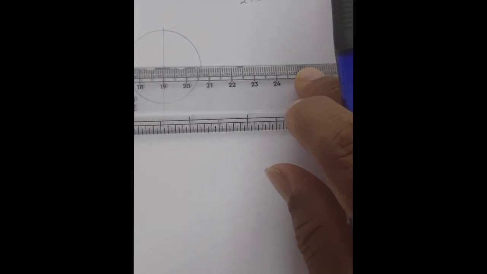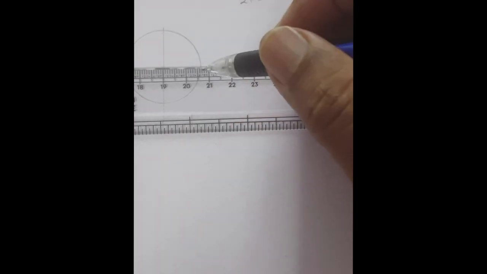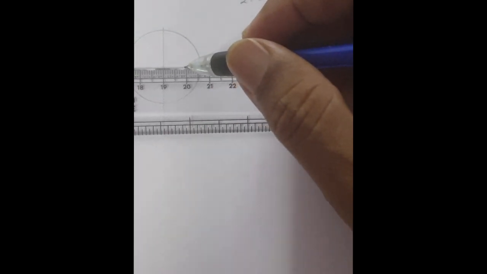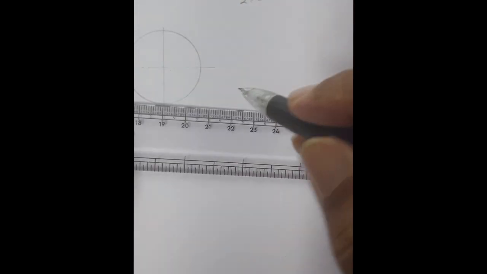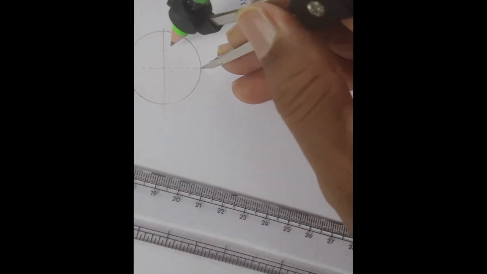Center line means we need to go for long dash, short dash. The actual procedure is first you need to construct a center line, then you need to draw the circle. So now I'm going to construct a hexagon here.